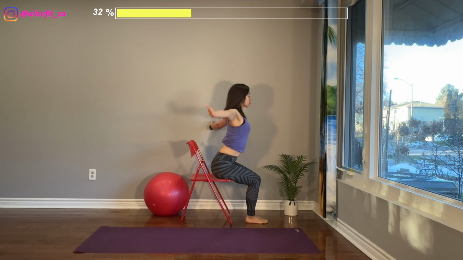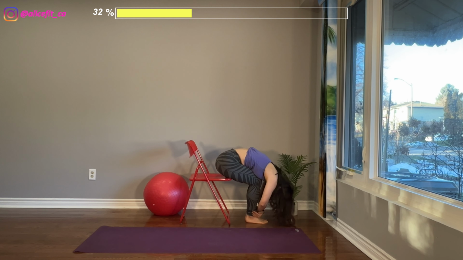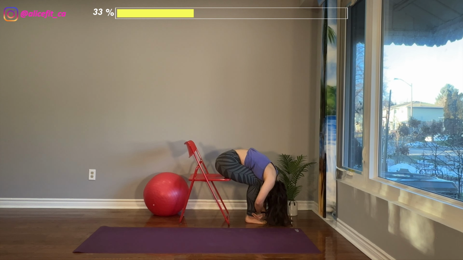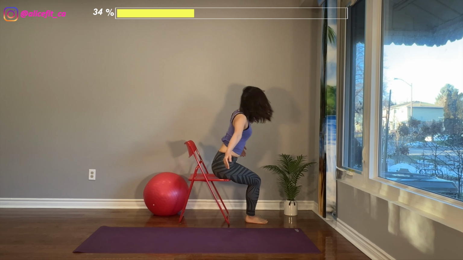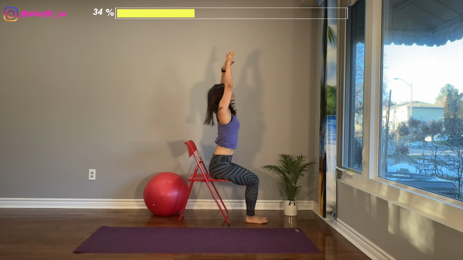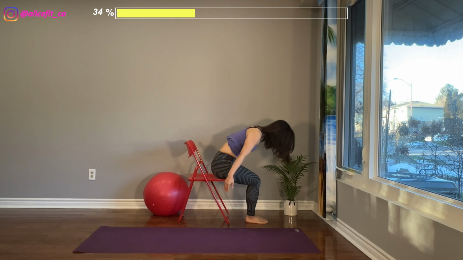Inhale, exhale, get your tummy resting on the upper thigh. Keep your butt on the chair. You should feel the lower back area stretching. Inhale. Exhale down.